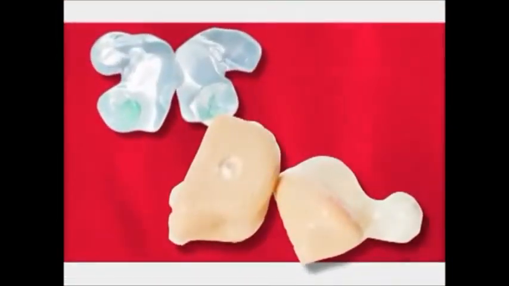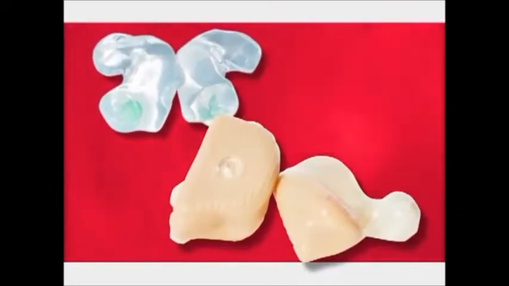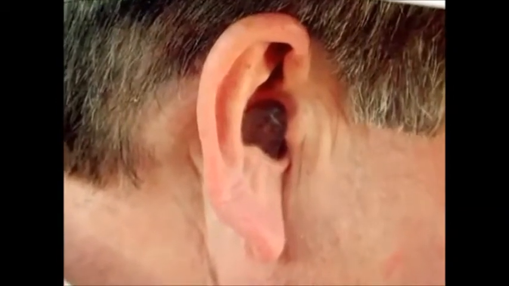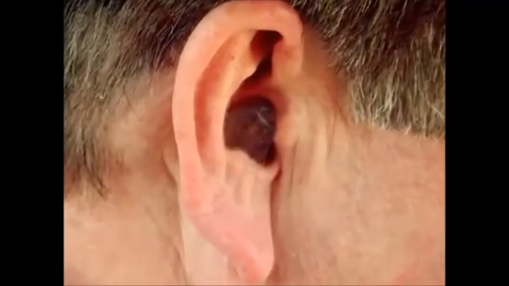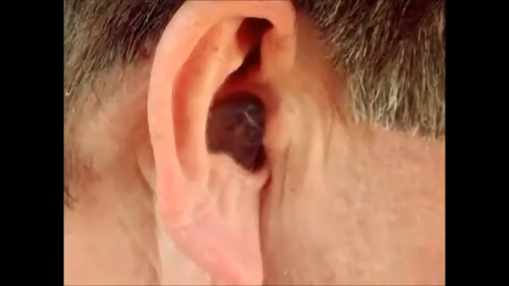In some cases, your employer may provide custom molded plugs that are fitted by a professional. These plugs can be very effective and are suitable for use by only one person.